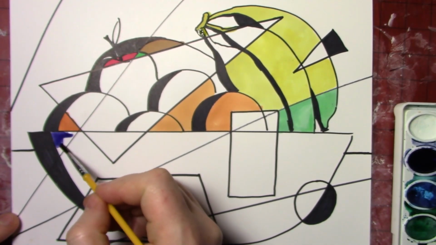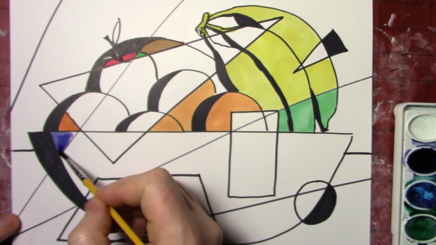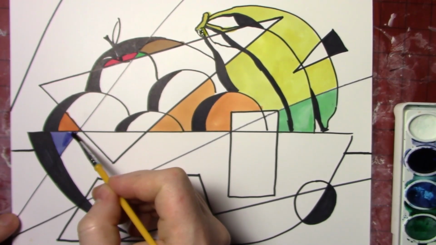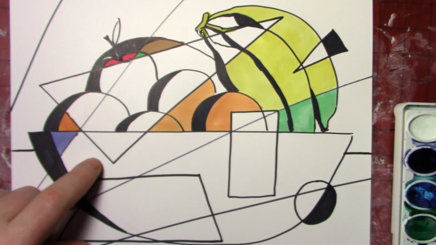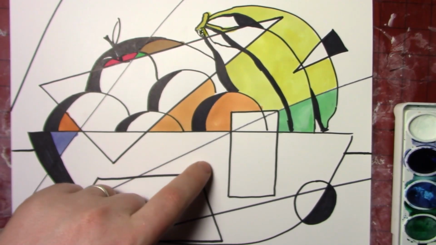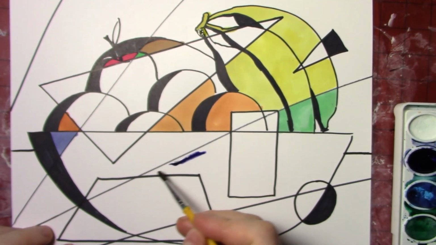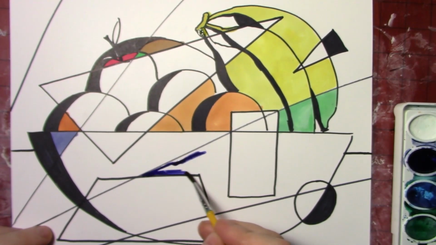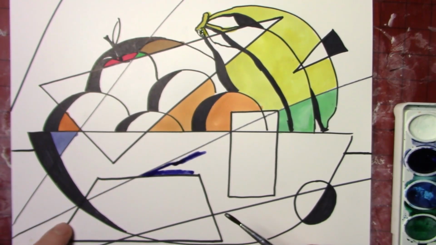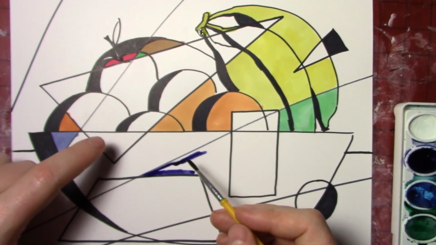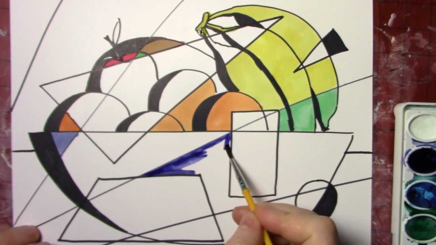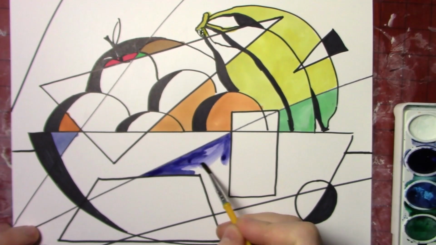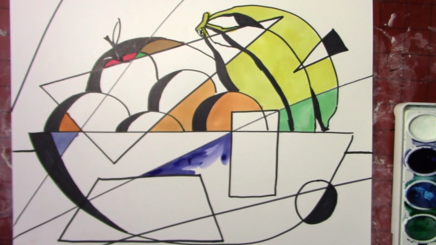So here I have a really deep indigo. It's like a dark blue violet. And I want to use that color here. Then this section is going to be a lighter blue. And then this section is going to be my dark blue. Again, I'm not painting inside this trapezoid or the rectangle or the circle or the triangle. I'm just switching colors as I go over my big long lines.